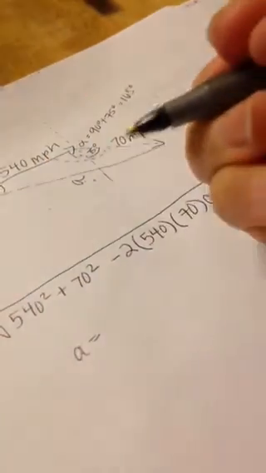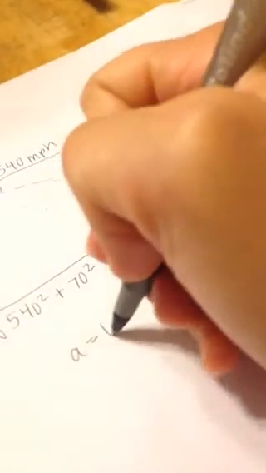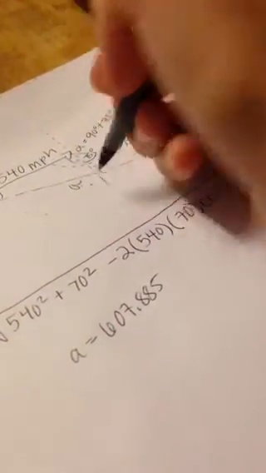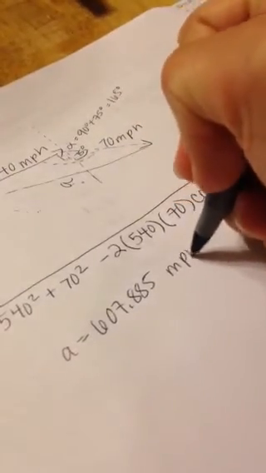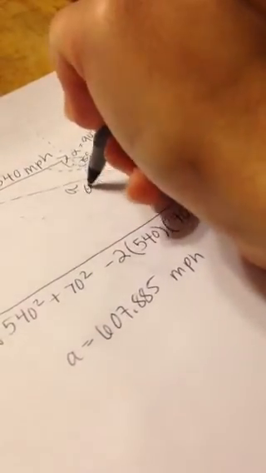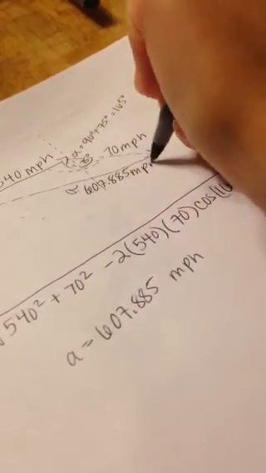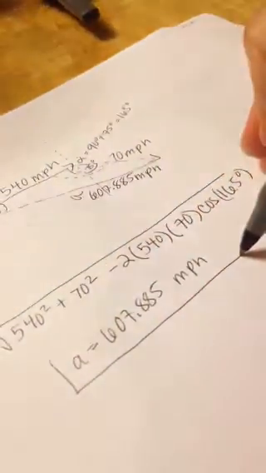And when you plug that all in the calculator, you get that A equals 607.885. So that's the speed, 607.885 miles per hour. Okay, so now I found the magnitude.